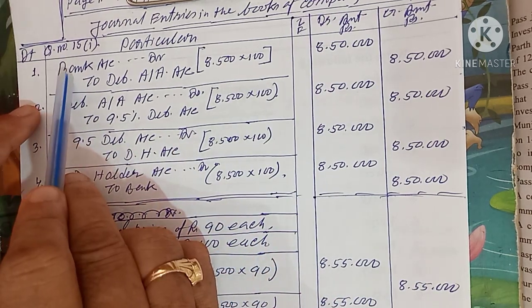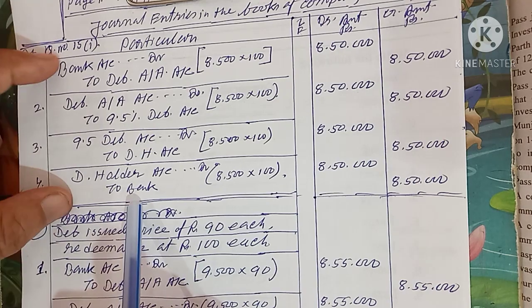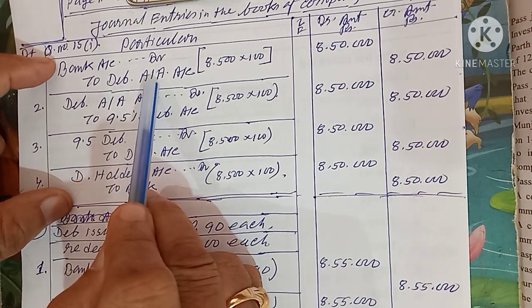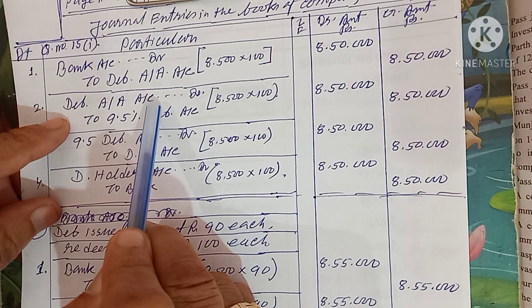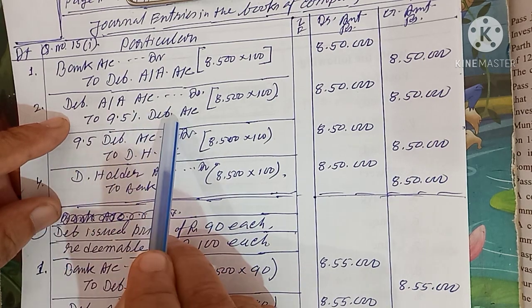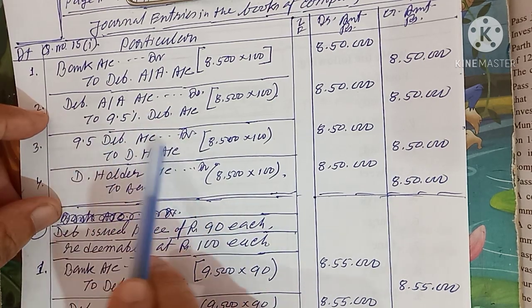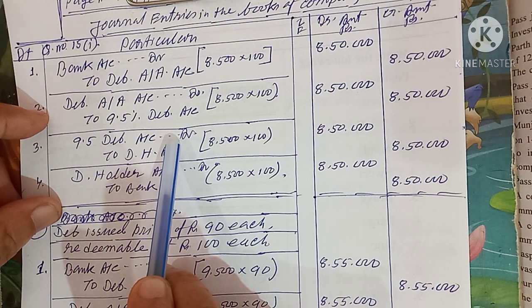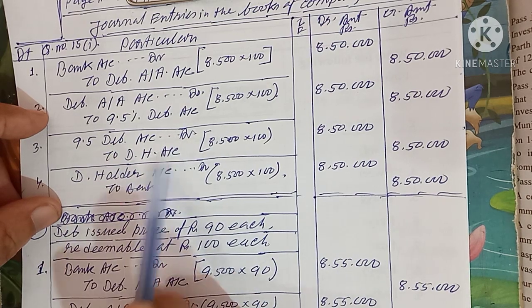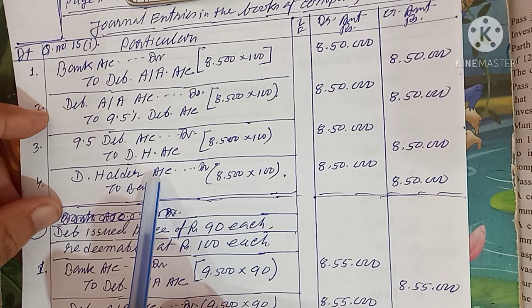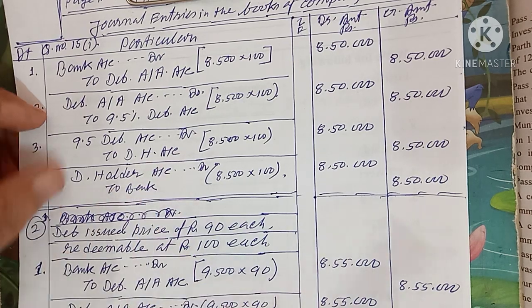Bank account debit, here bank account credit, this is cancel. Debenture application allotment debit, debenture application allotment credit, cancel. 9.5% debenture account credit, 9.5% debenture account debit, cancel. Debenture holder account credit, debenture holder account debit, cancel. You understand this one? Cleared it.